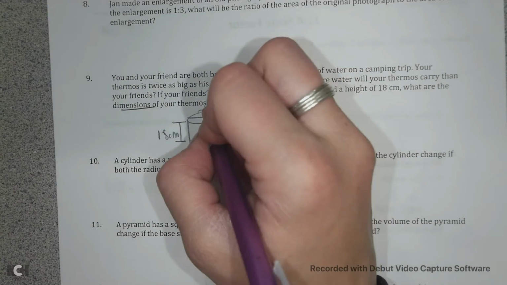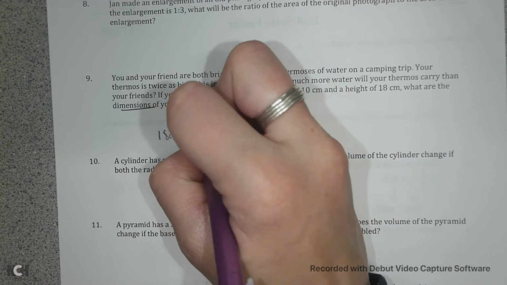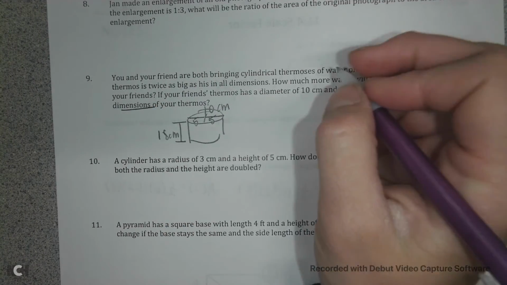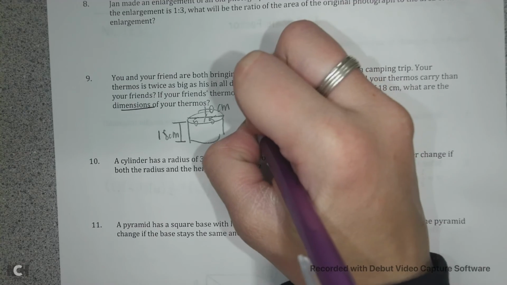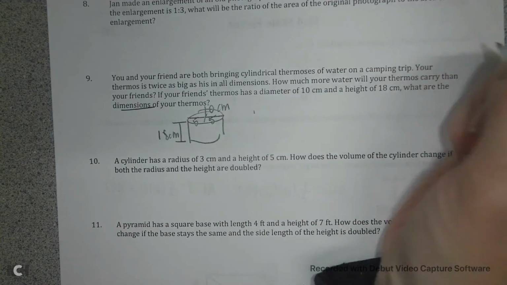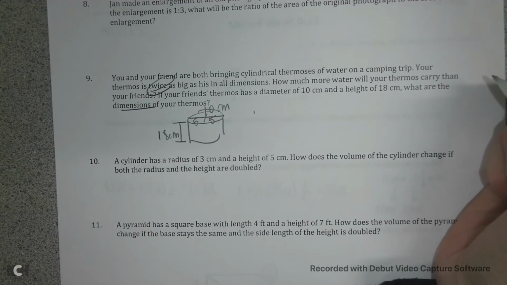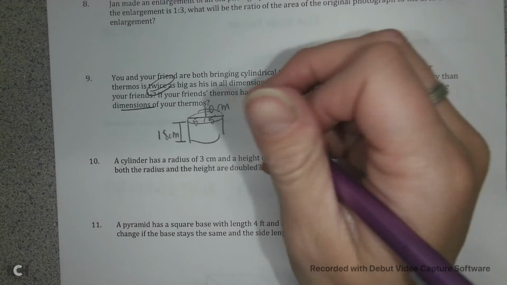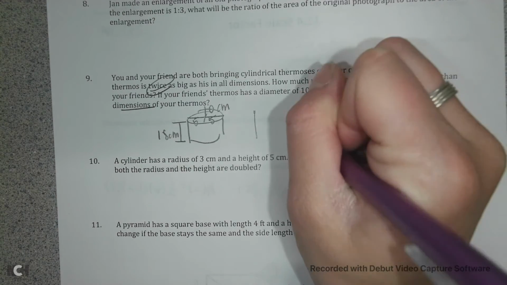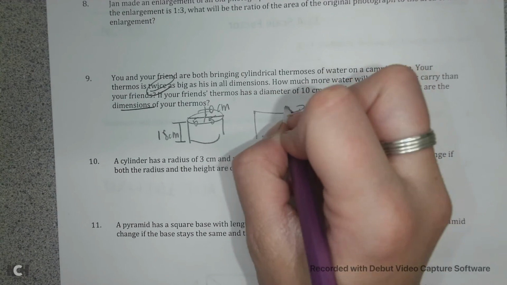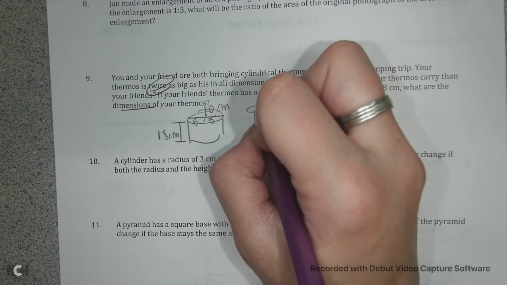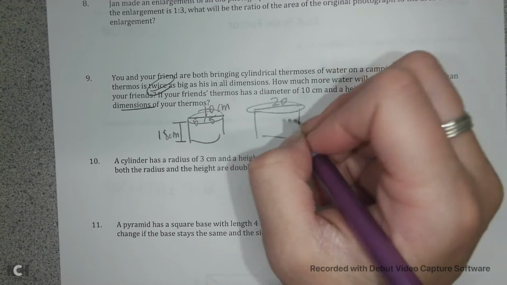Okay, so the first thing we need is the radius, which is 5. I keep saying the first thing, I'm really sorry. So then we have, it's twice as big as his in all dimensions. Well, that's super easy. If his diameter is 10, then your diameter is 20.